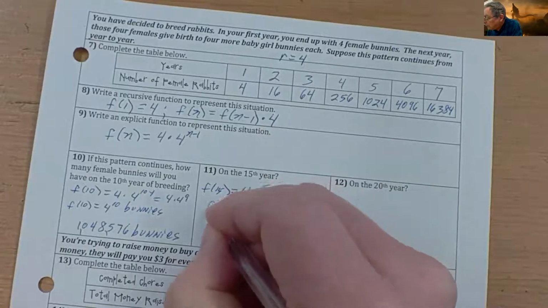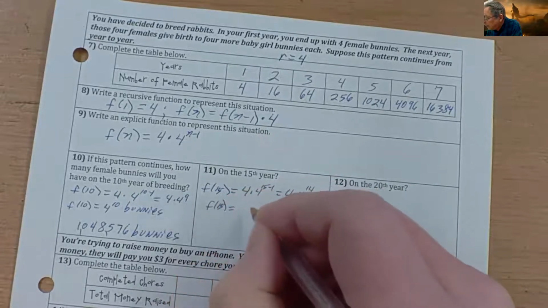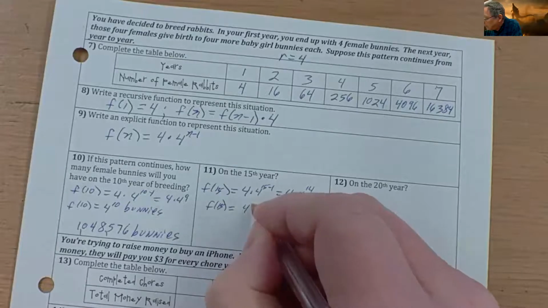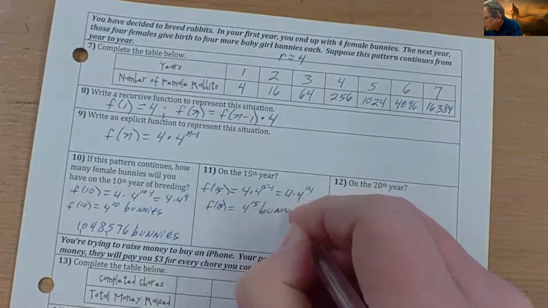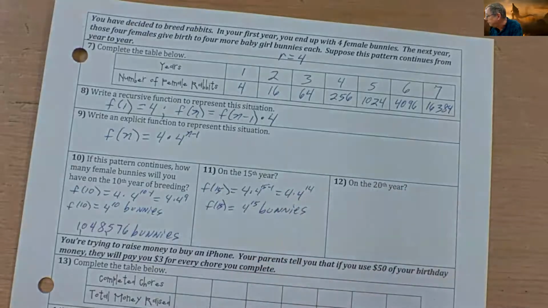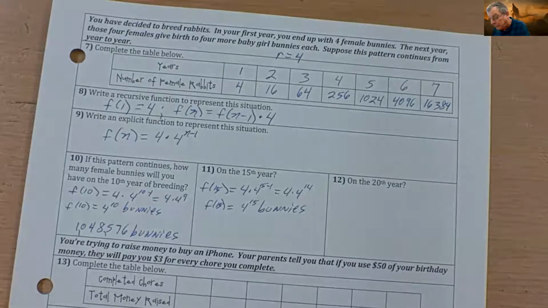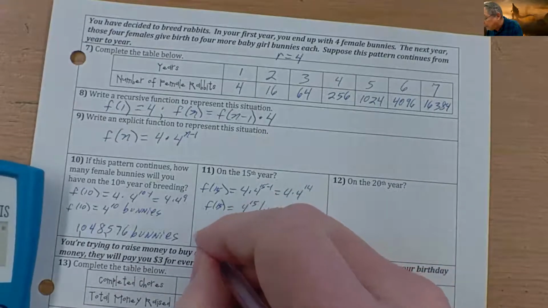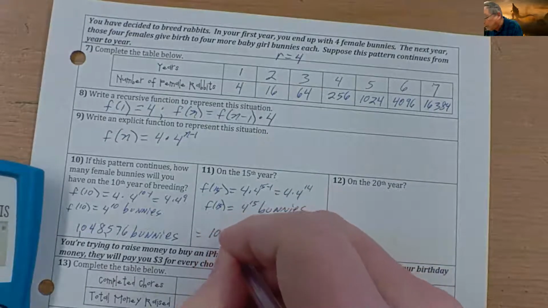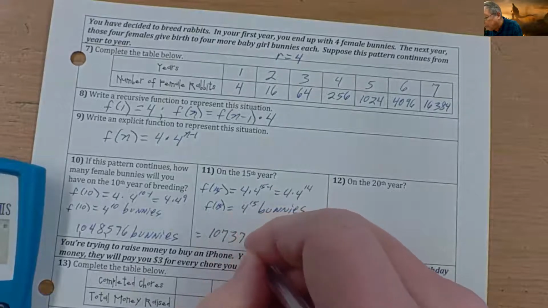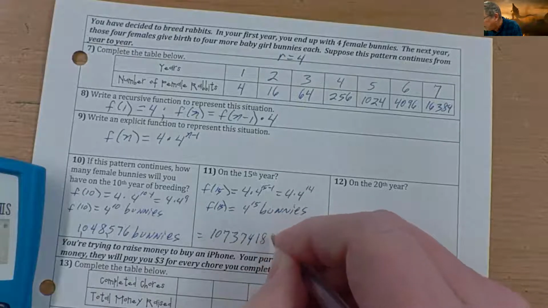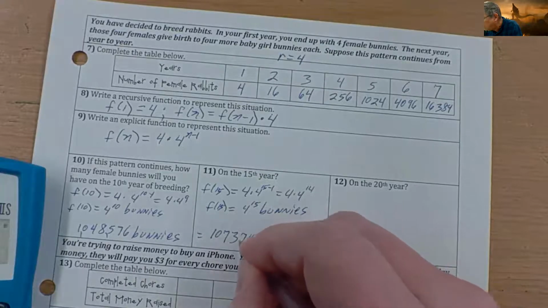So the 15th year, you would have 4 to the 15 bunnies, which of course, if we multiply that out, 4 to the 15, my, that is 1,073,741,824.